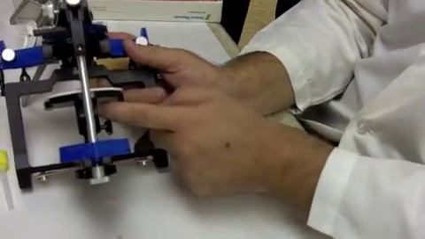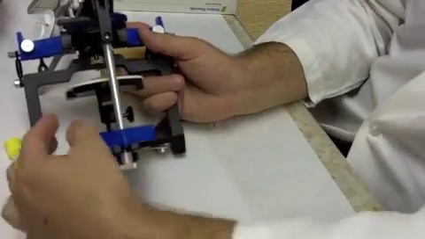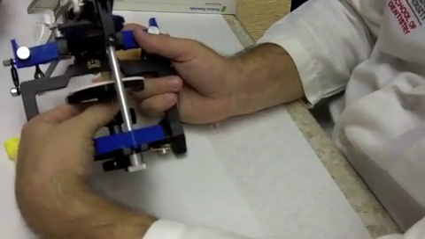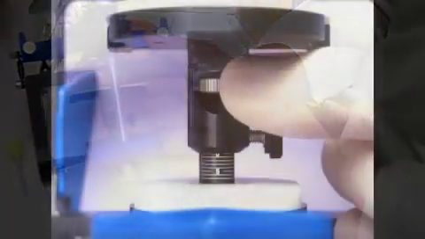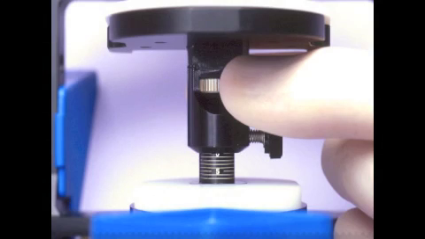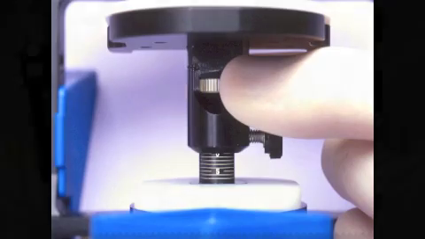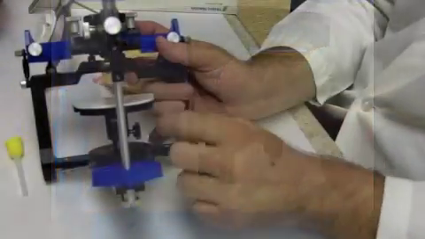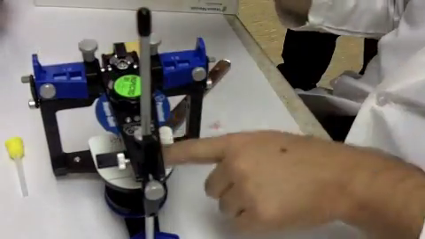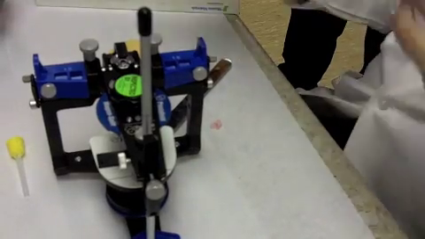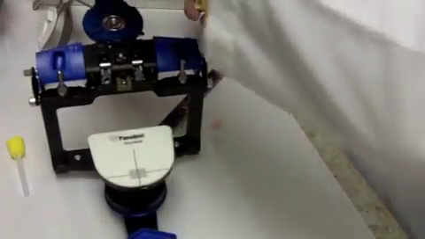The little outer knob allows you to loosen it so you can raise and lower it. The silver inner knob allows you to raise and lower the table. You want to make sure that table is set to 0, and then you want to lock that outer pin in place so it won't go up and down. Then you're going to take that white plate, place it on top of the table, and that white plate has some markings on it. And the markings correlate to the facebow that you're actually going to place in the patient's mouth.